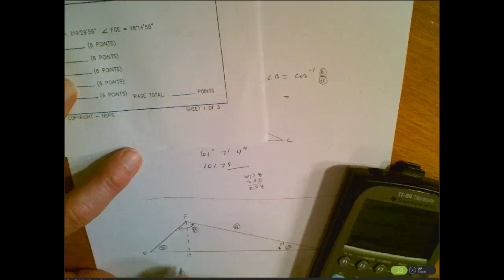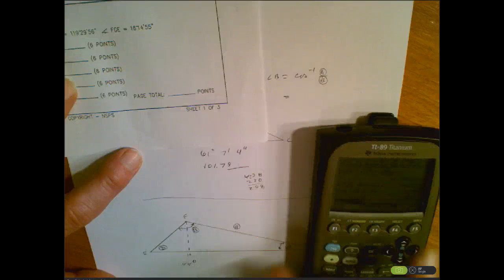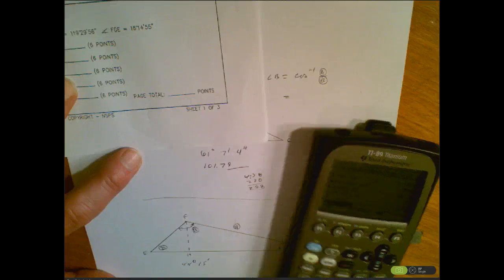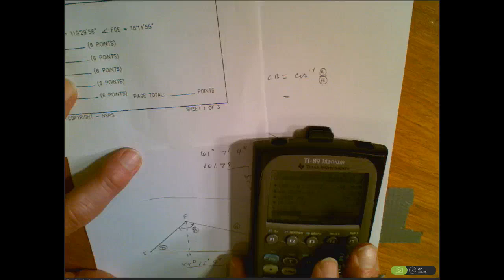Okay, so we take 44 minutes as degrees, write that on our answer sheet. Minus 44, enter, times 60, enter, 15 minutes. Minus 15, enter, times 60, enter, 9 seconds. Okay, we got that first answer, and that one is in D.